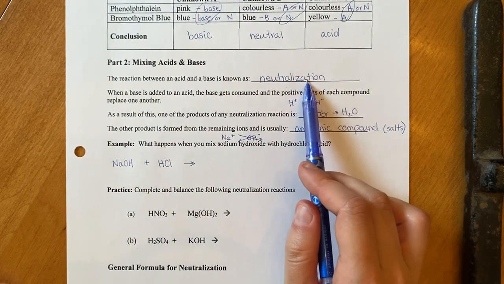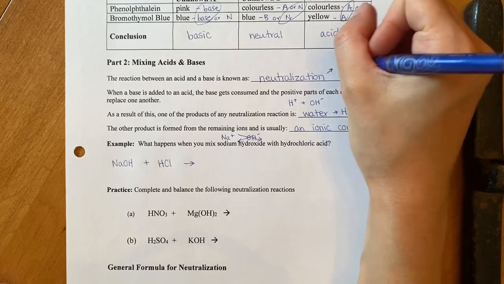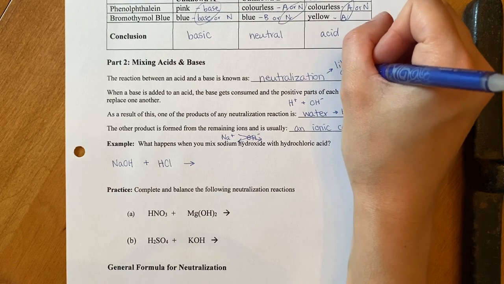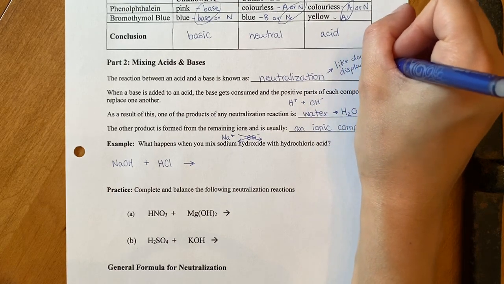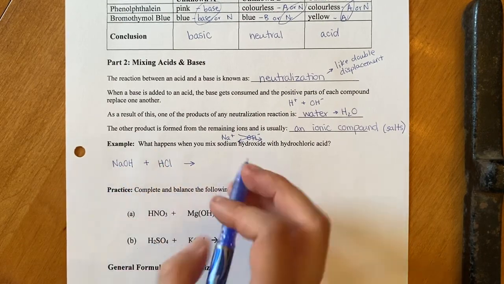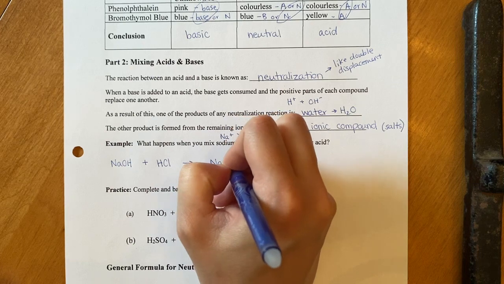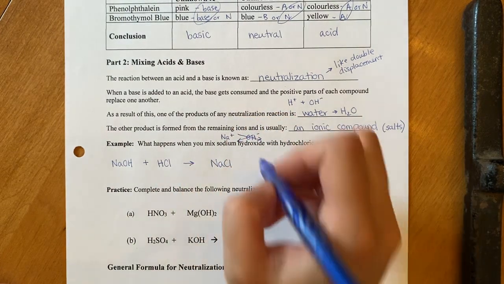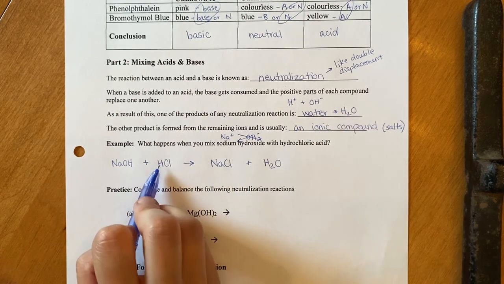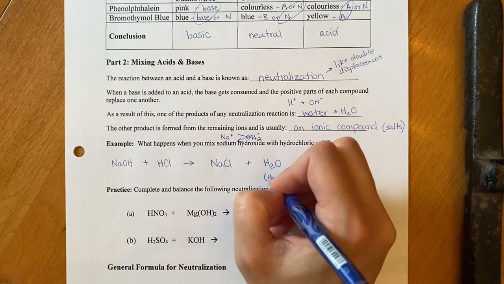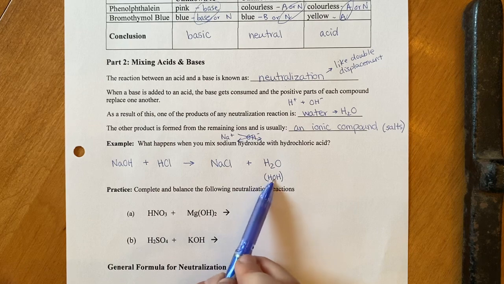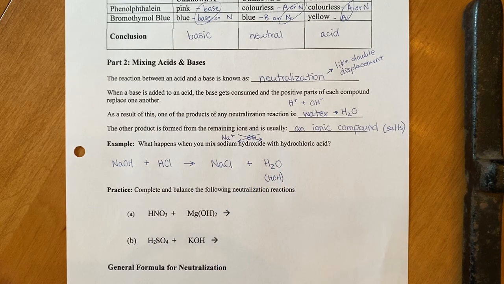Neutralization reactions are a form of double displacement. Okay, so they're like double displacement, where this hydrogen and the sodium are going to be switching places to produce NaCl, so there's your salt compound, your ionic compound, plus water, so H2O. You can kind of think of this as like HOH in terms of the double displacement idea behind this, but we would normally rearrange that and write it out to be H2O.